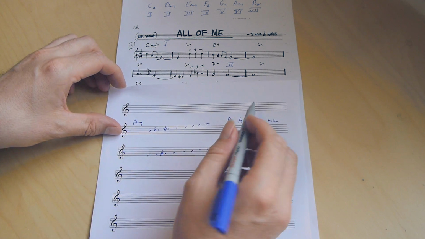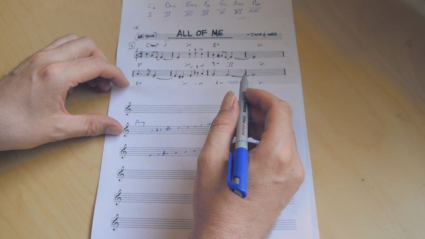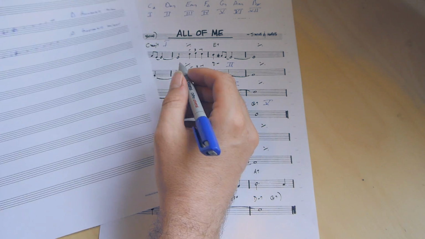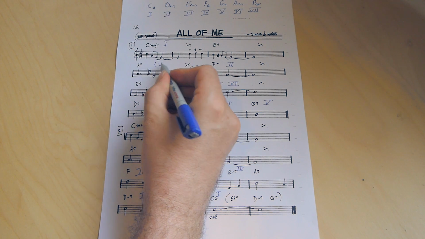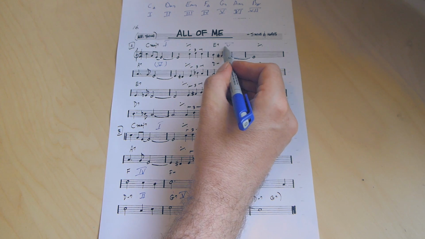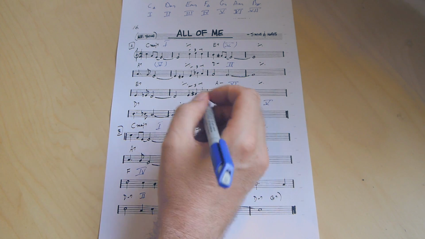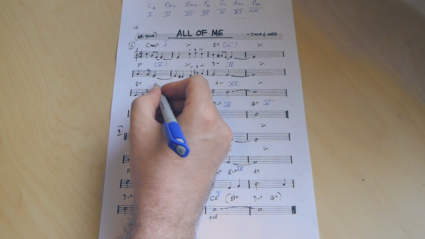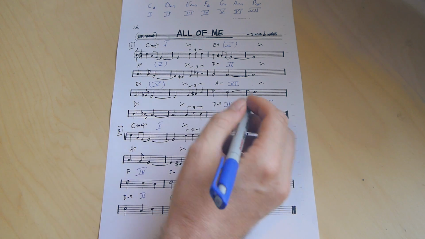So now we cover that. So the way I write down chords like this is by doing this. But of course that's just a question of notation, so however you want to write it. So now we have the E7 covered, we have this one covered as well.